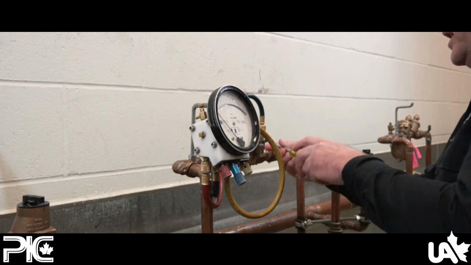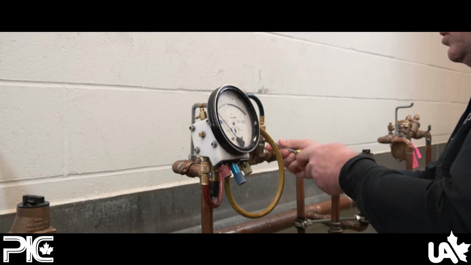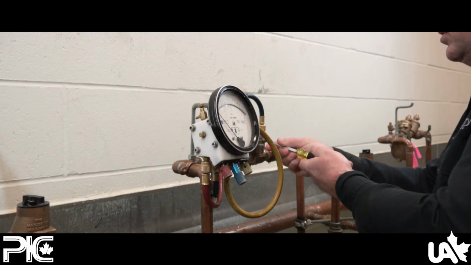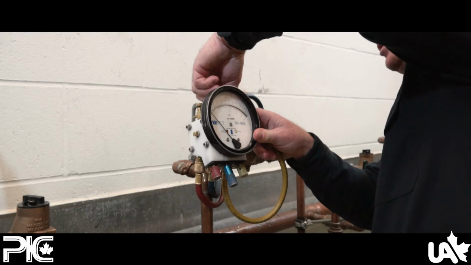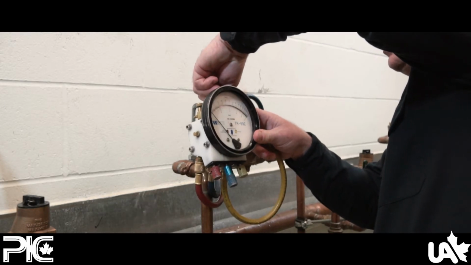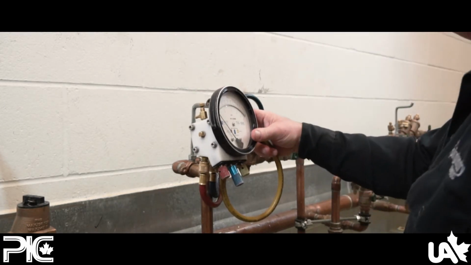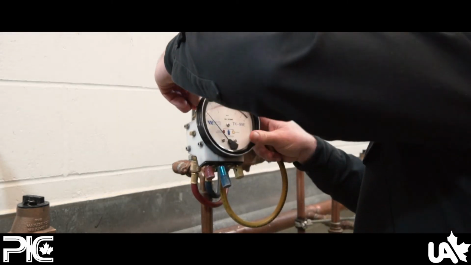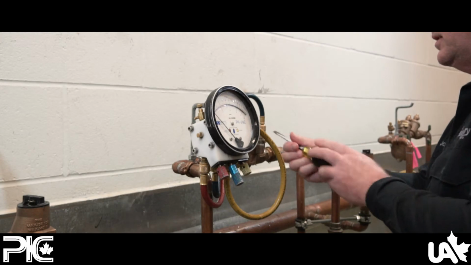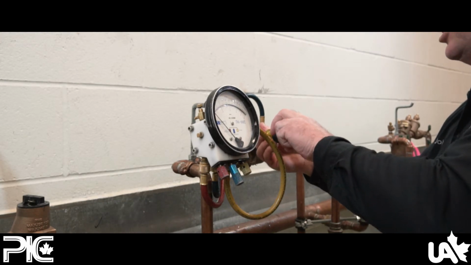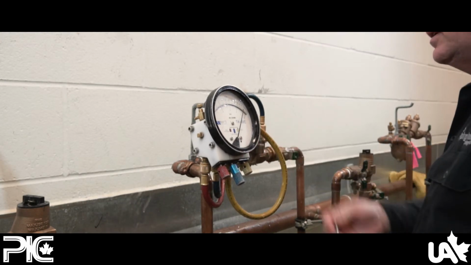Slowly open test cock 3 and bleed out any air by opening the low side bleed valve and leave running. Open test cock 2 and bleed out any air by opening the high side bleed valve and leave it running until all air or debris is cleared.